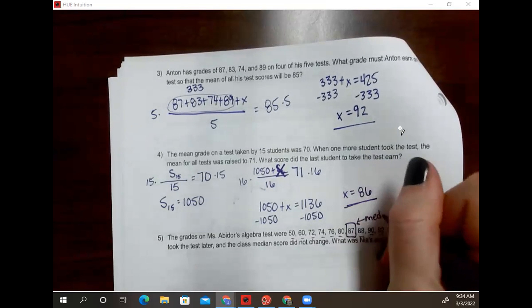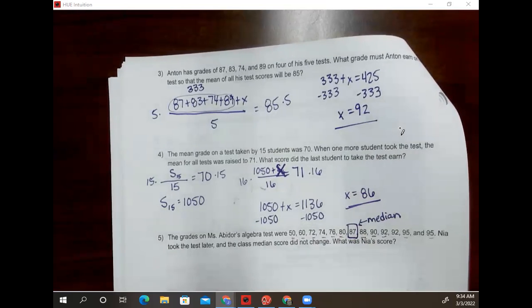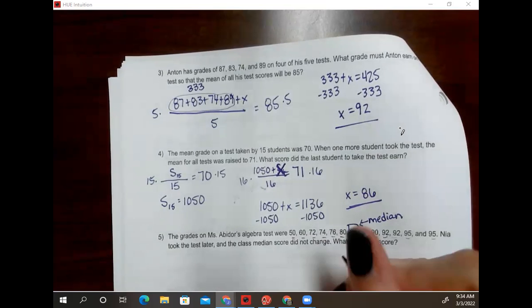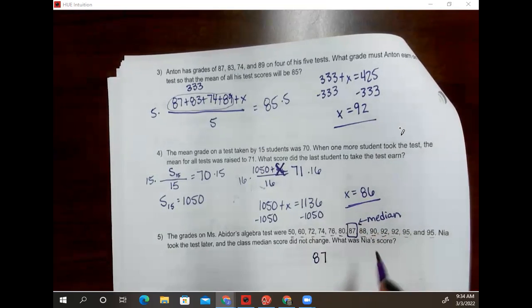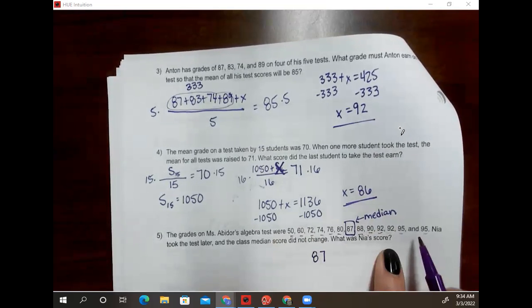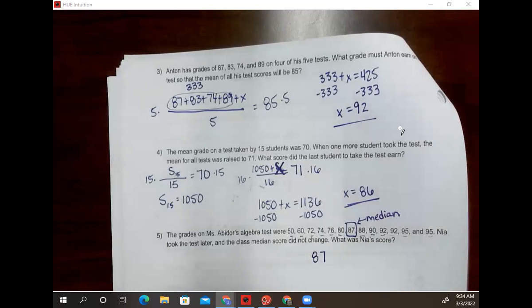On the middle, my scores were already in order, so that made it a little easier. My median was already 87. Whatever score Nina got, the median didn't change. So what did her score have to be? It had to be the median then. If it was lower than 87, the median would have shifted lower. If it was higher than 87, the median would have shifted higher. The only way for the median to stay the same is if that's what she scored on the test. So she scored an 87.